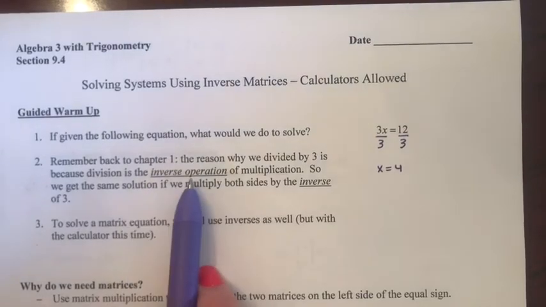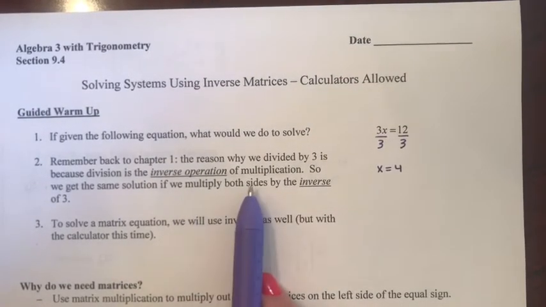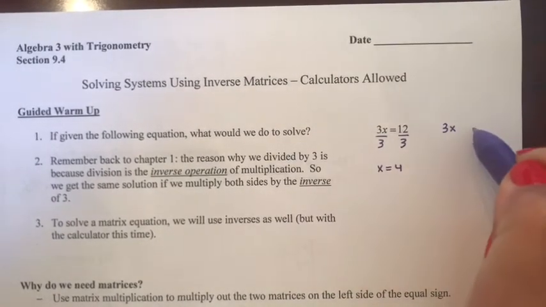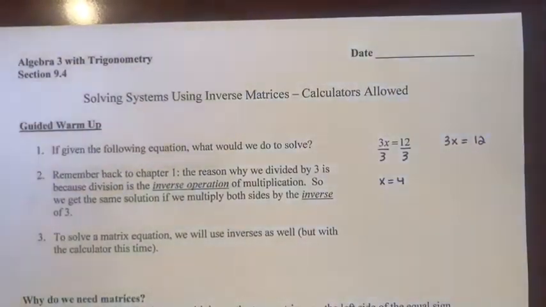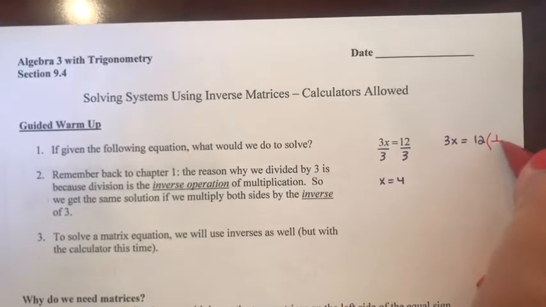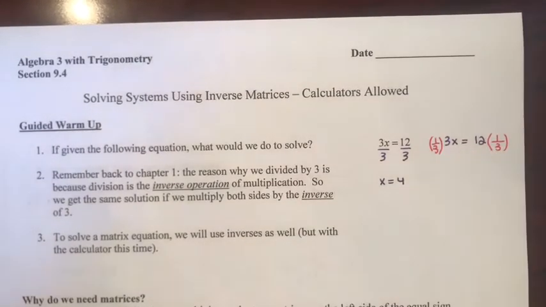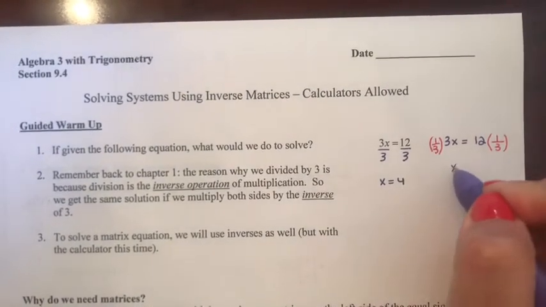Now it says, remember back to chapter 1, the reason why we divided by 3 is because division is the inverse operation of multiplication. Another way that we could write this, if we're talking about the inverse: that's our original equation, and the inverse of multiplying by 3 is actually multiplying by 1/3. That's the inverse.